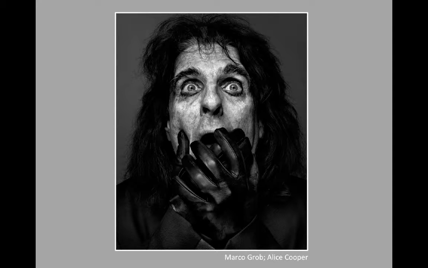The essence or aesthetic created by Marco Grob in this portrait of Alice Cooper is enhanced by the level of sharpness and detail. This aesthetic is created in combination with, firstly, a deep depth of field to record everything sharp through the camera, lighting quality, and post-production sharpening. It produces a very contemporary aesthetic to portraiture.